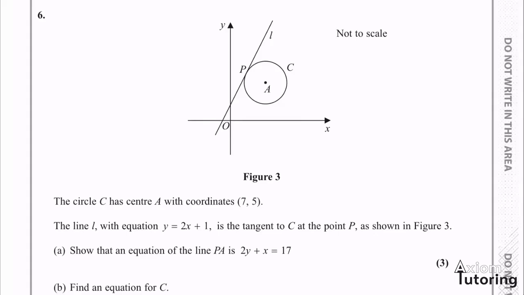We're looking at question 6 here, so let's have a read through and see what we can start with. We have a circle, with an axis plotted, circle C, and the center A has coordinates (7, 5). The line L, which is this line here, has equation y = 2x + 1 and is a tangent to C at point P. So it's a tangent to our circle C at this point.